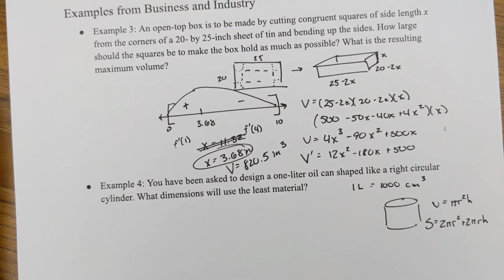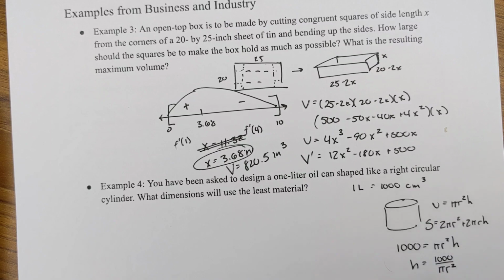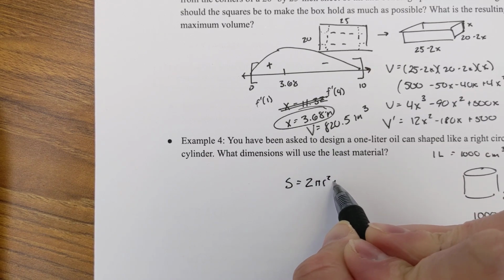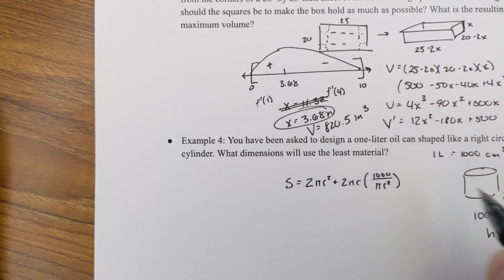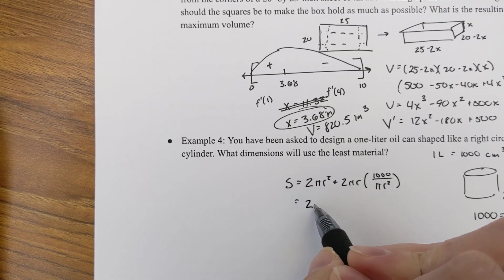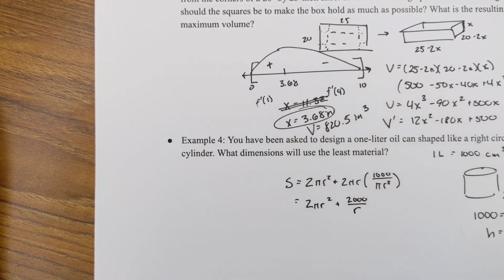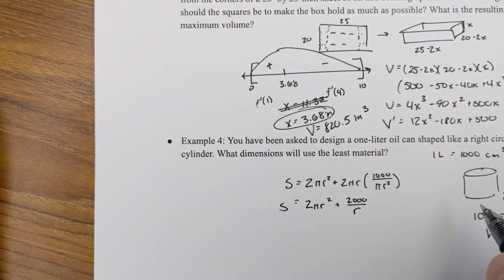Now the problem is, as of right now, I have too many variables. So I need to solve this volume equation, because I know what the volume of the can is. I'm going to solve it for h so I can replace this h. So h is 1,000 over pi r squared. What that means is that the surface area can be written as 2 pi r squared plus 2 pi r times 1,000 over pi r squared. So we'll just replace h. Doing a little cleanup, this becomes 2,000 over r. So this is S.